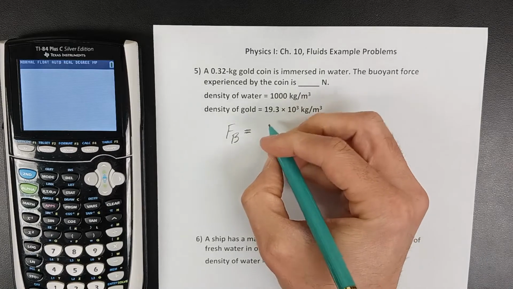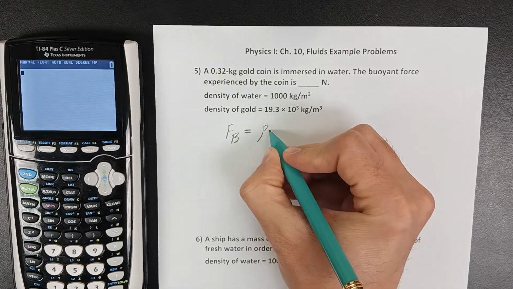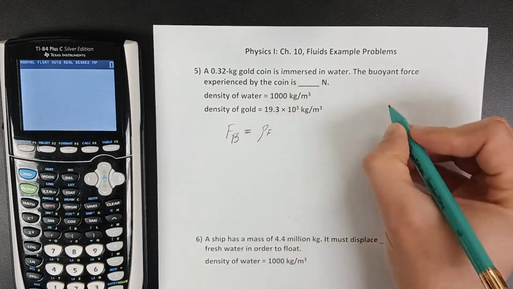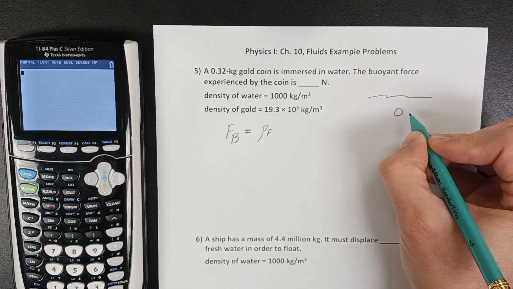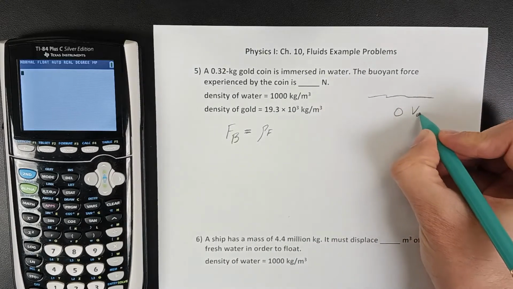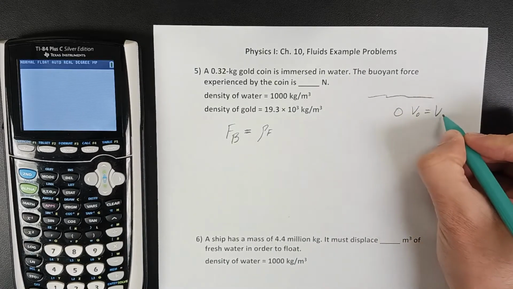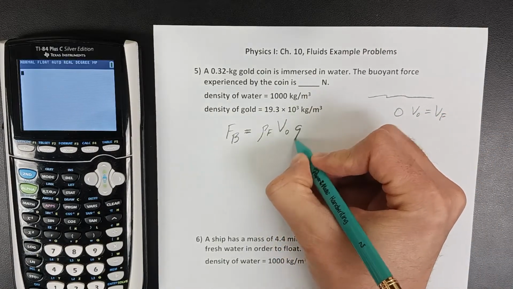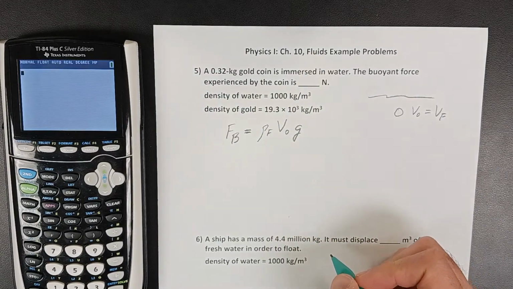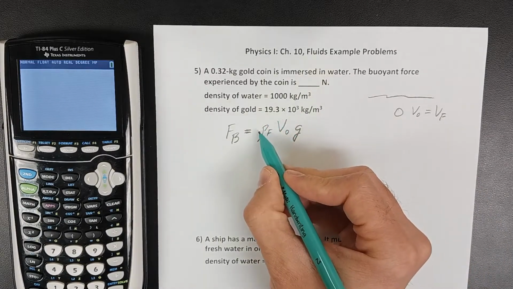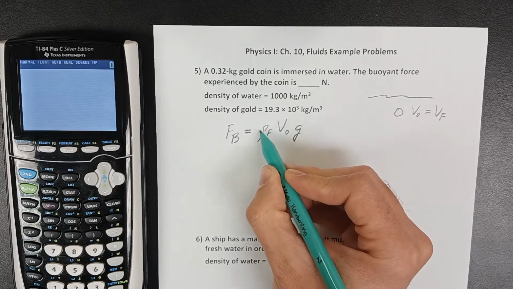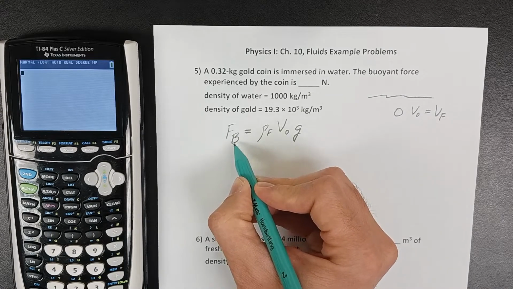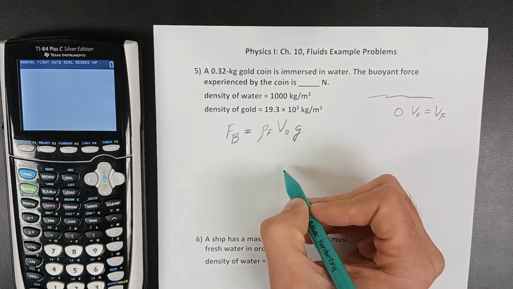Well, the weight of the fluid would be the density of that fluid times the volume of the fluid that's being displaced. But this coin is completely submerged. So the volume of the object, the volume of the coin, is equivalent to the volume of the fluid, and then times the acceleration due to gravity. So again, this is really the mass of the fluid that's being displaced times g. And this buoyant force then equals the weight of the fluid that is displaced.